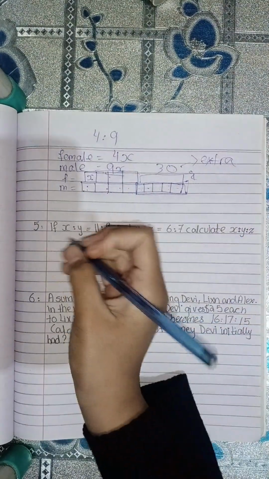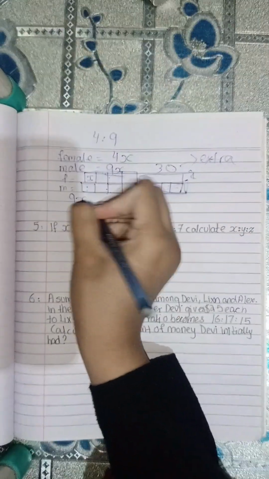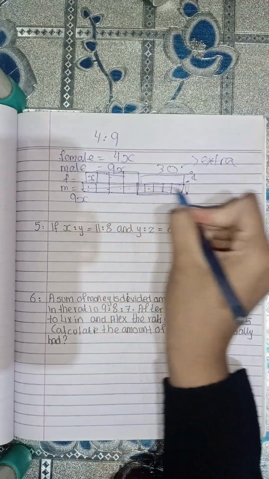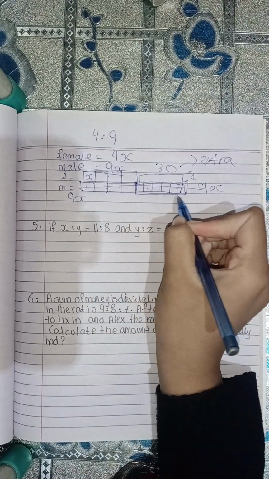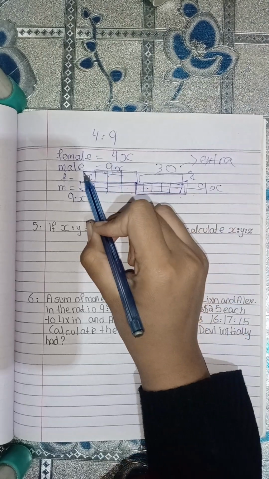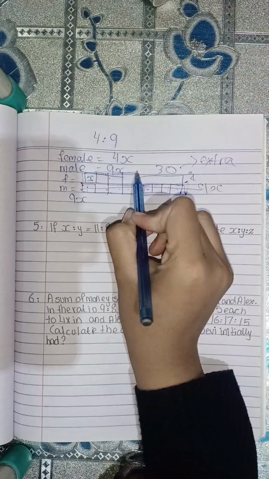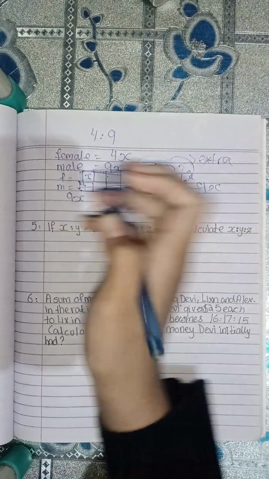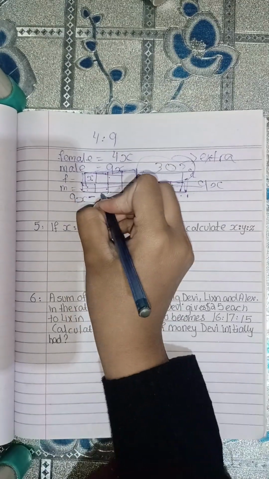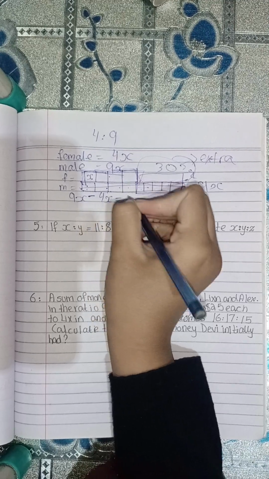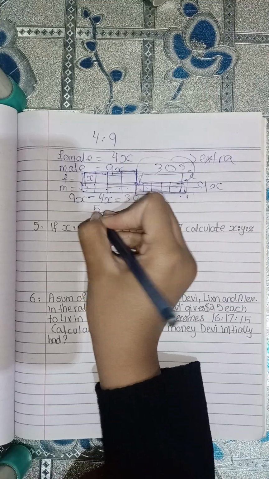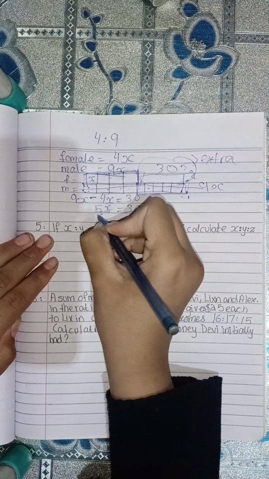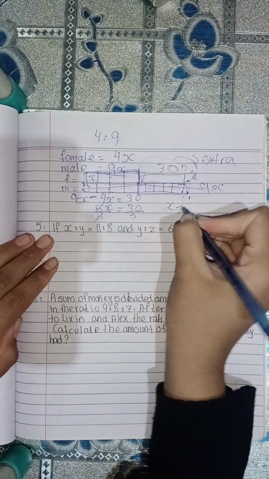Now from the model we can form the equation. The total from here to here is 9x. If we minus this part, which is 4x, from 9x, we get this 30. So let's form this equation: 9x minus 4x is equal to 30. So 5x is equal to 30. Divide that by 5, divide that by 5, that gets cut out, and x is equal to 6.